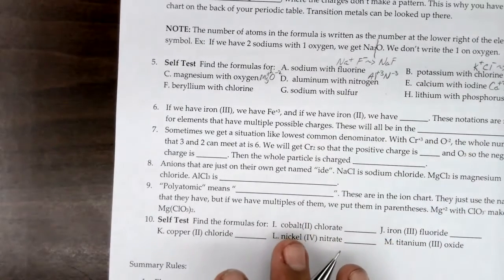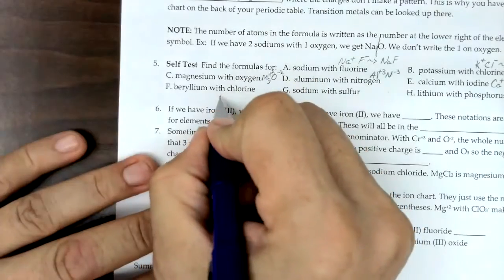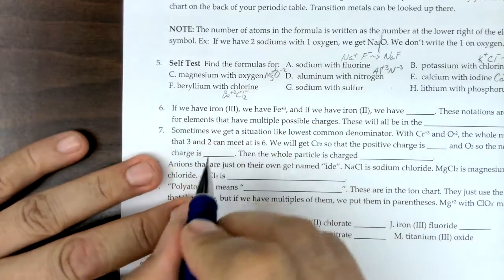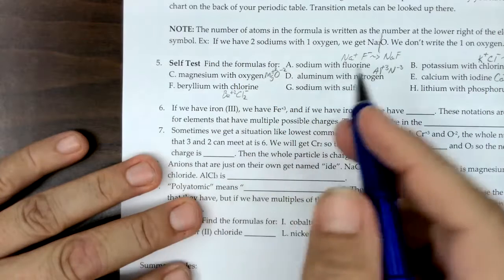Beryllium with chlorine. Look over on the left. Beryllium is plus 2. Chlorine is minus 1. So we need 2 of those so that this adds to 0.